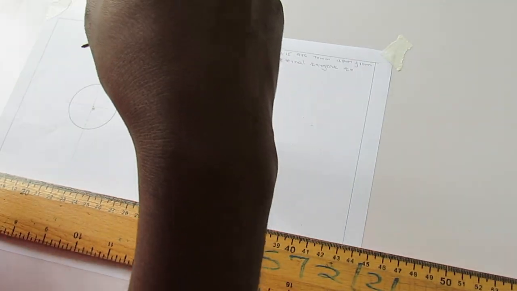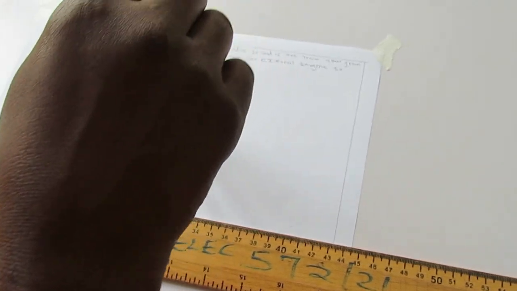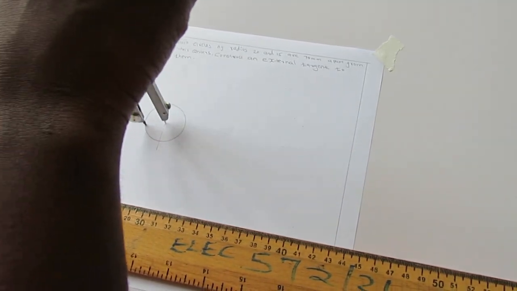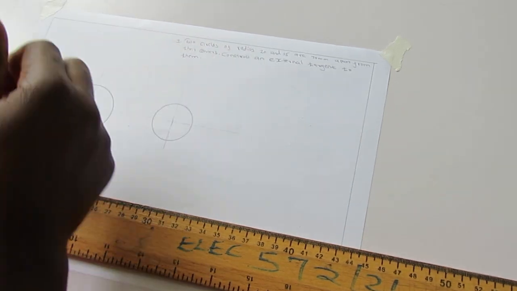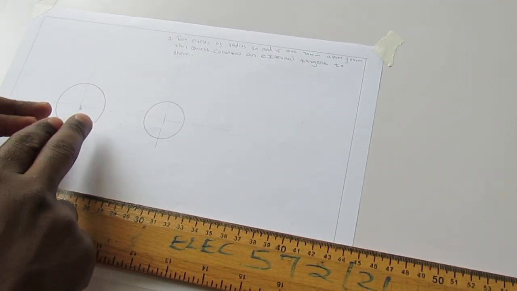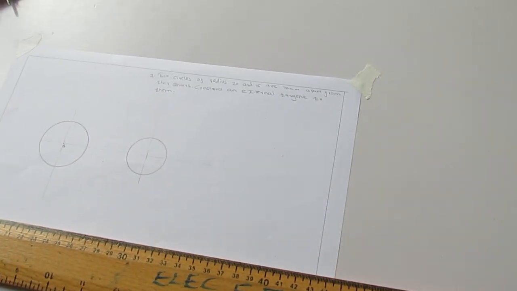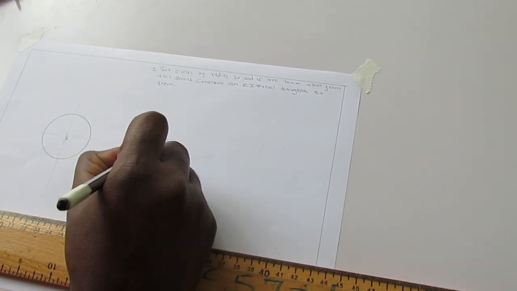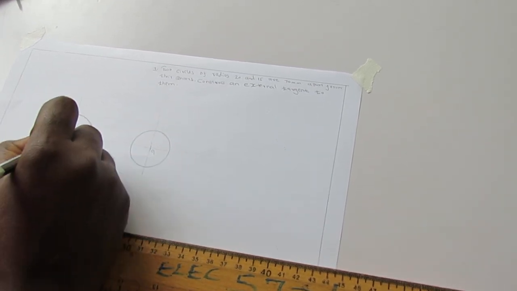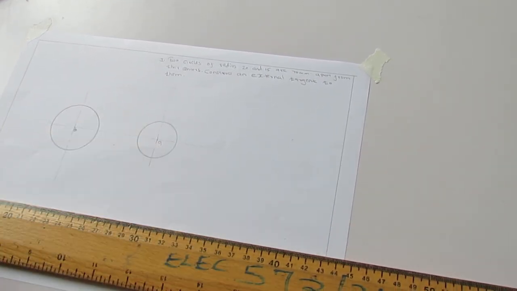So that is the radius of 15. We want to construct an external tangent to these two circles. Let me call this circle center O1. This is O, this is O1.